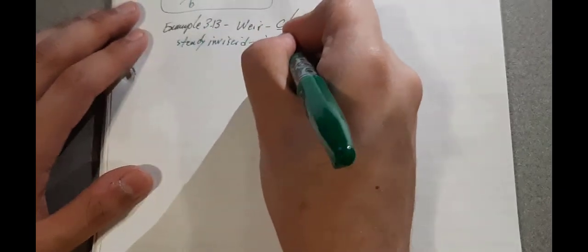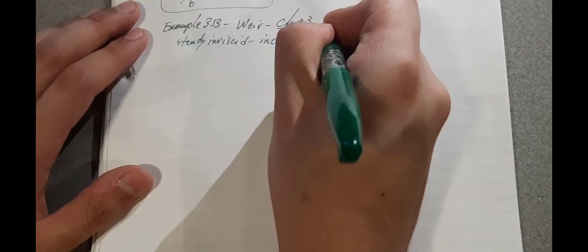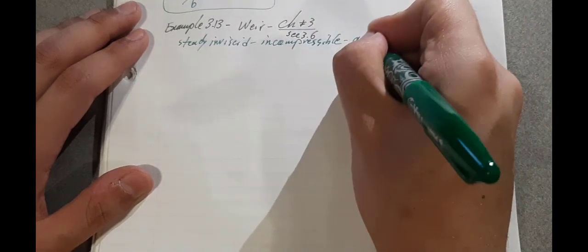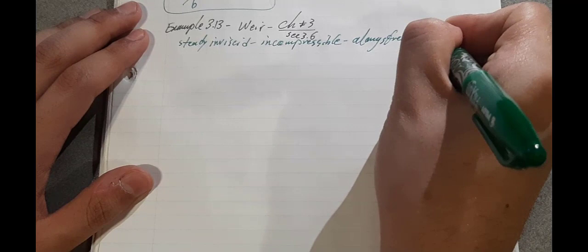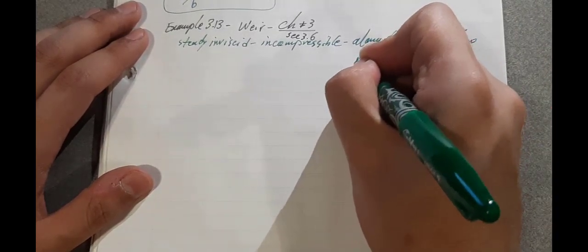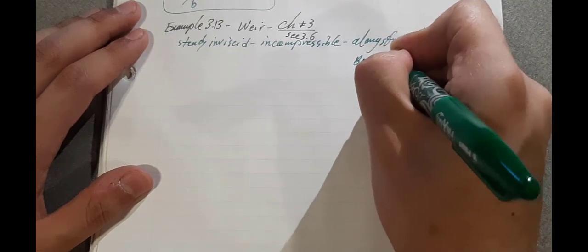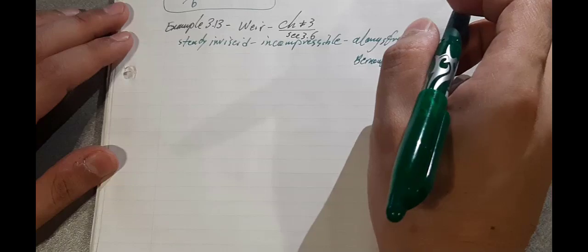We can just illustrate something like this with the assumption that the flow is steady. As you know, we have the steady, inviscid, incompressible, along streamline flow. So we can have the Bernoulli equation applied, which is about the weirs.